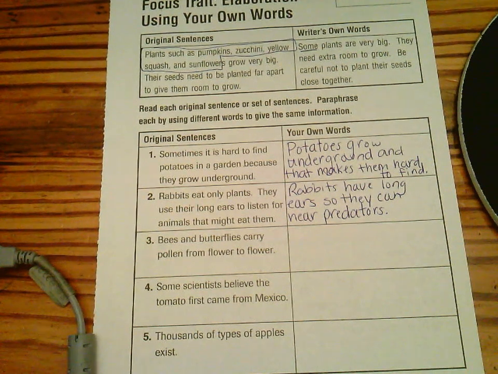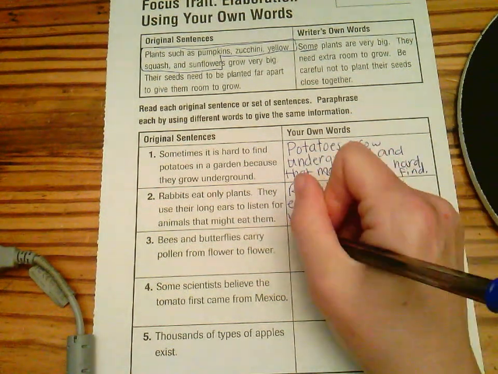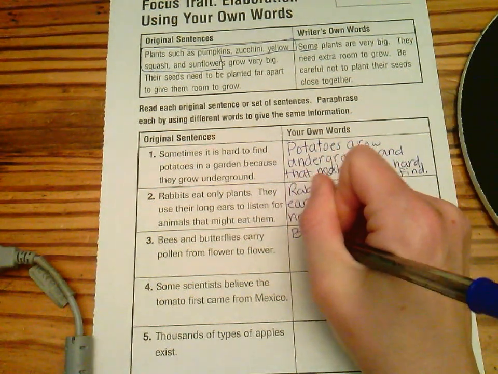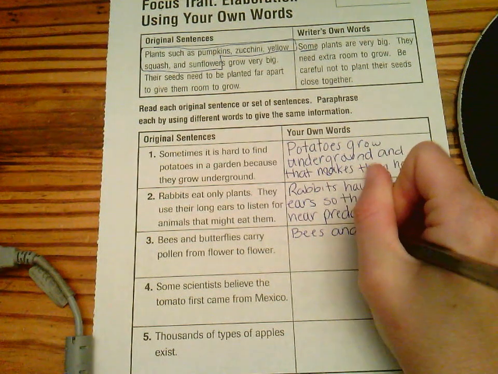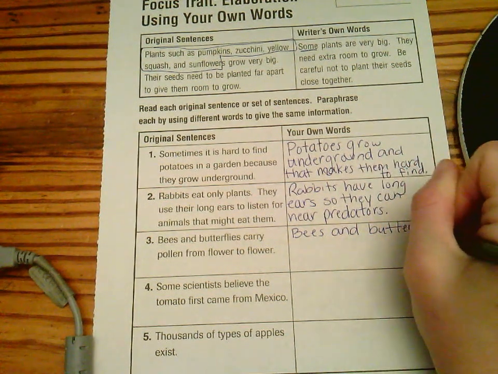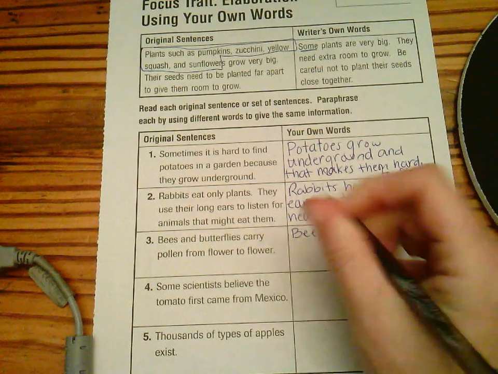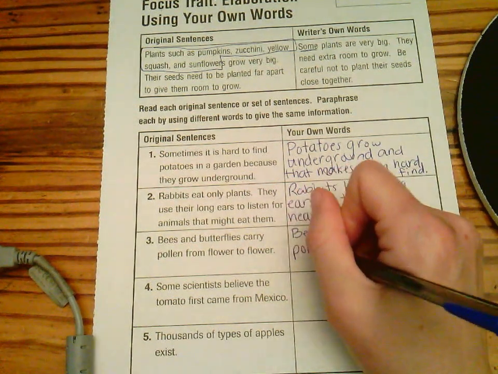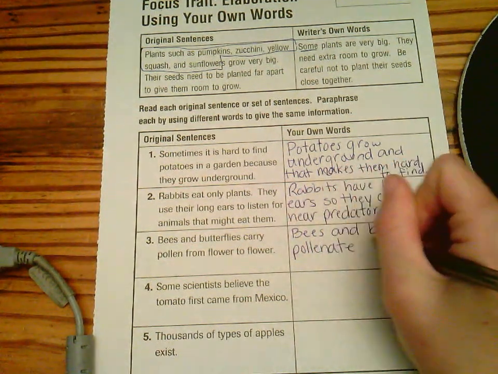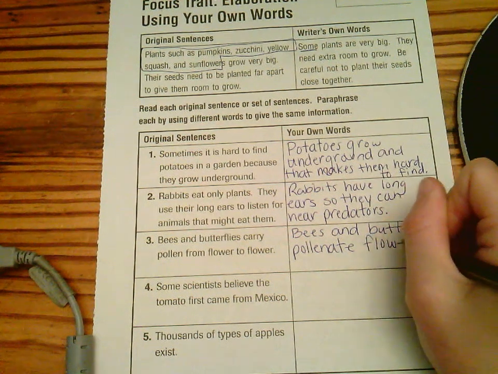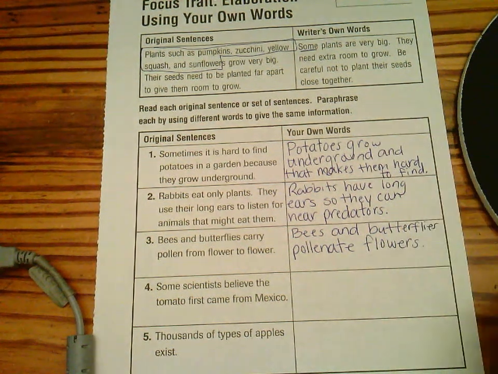Or bees and butterflies pollinate flowers. Oh, I think I'll put that. Bees and butterflies pollinate flowers. Usually when we do this kind of stuff in the classroom, you're helping me. So I'm having a hard time without your help here. Hopefully I'm doing an okay job.